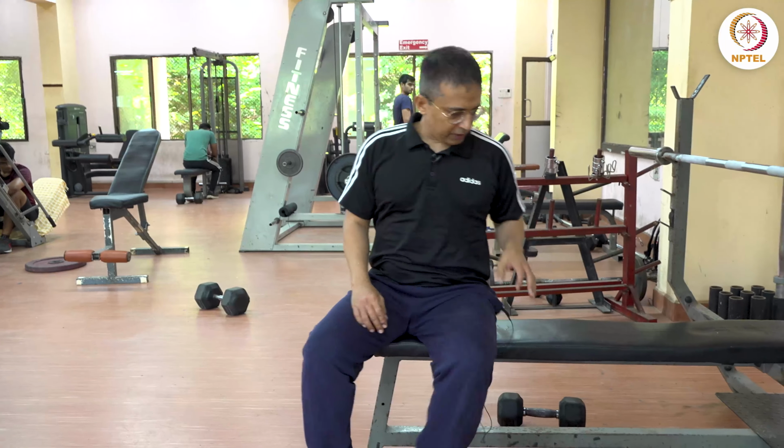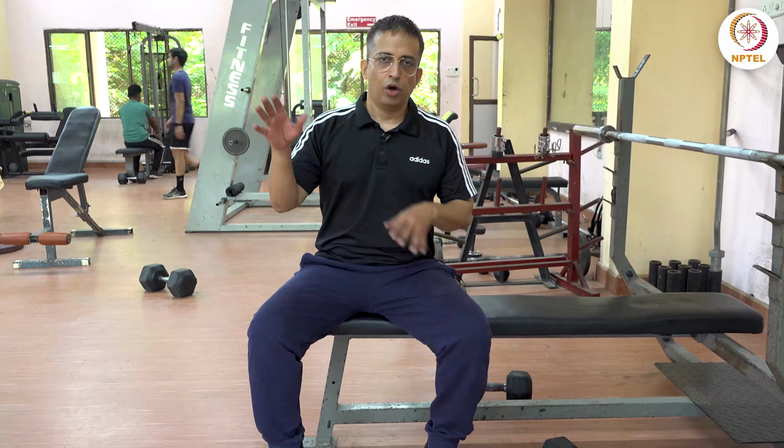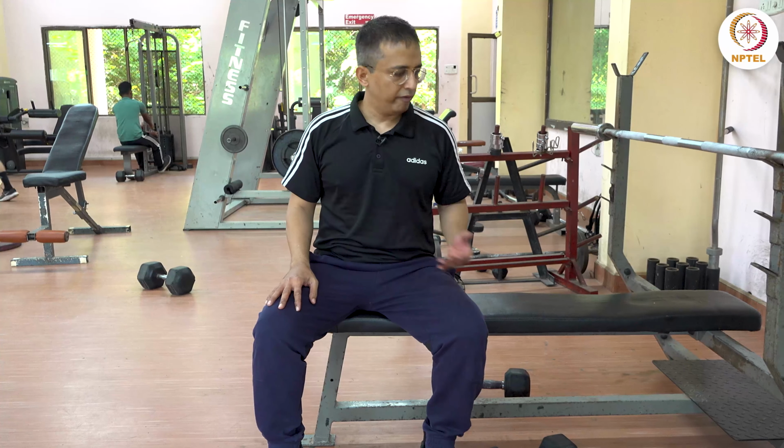So as you can see, now the same variation can be used on the incline bench, on a decline bench. What would that do? If the bench is inclined, it would work a bit more of your upper pec fibers. Okay. What would the decline bench do? It would work the lower pectoralis fibers.